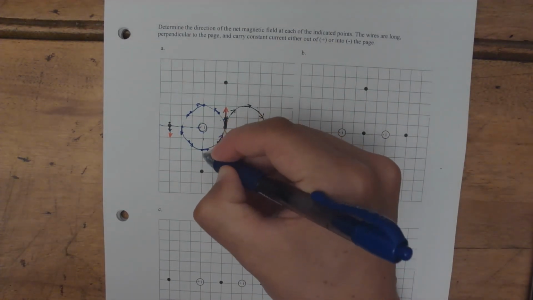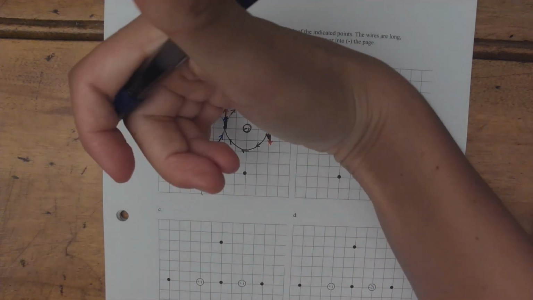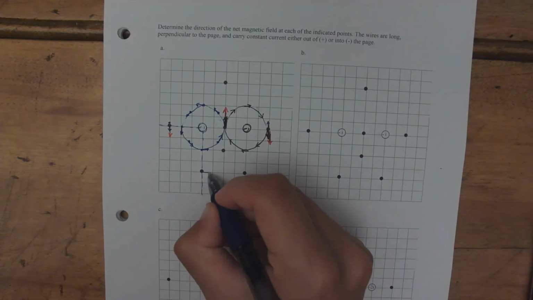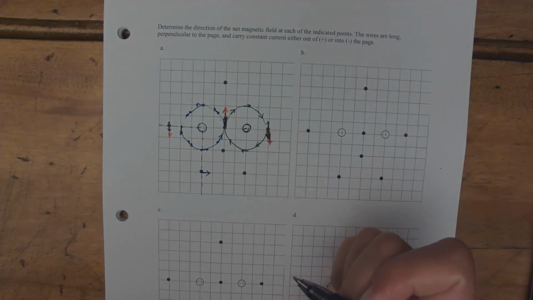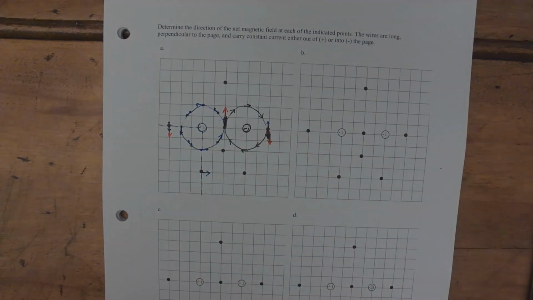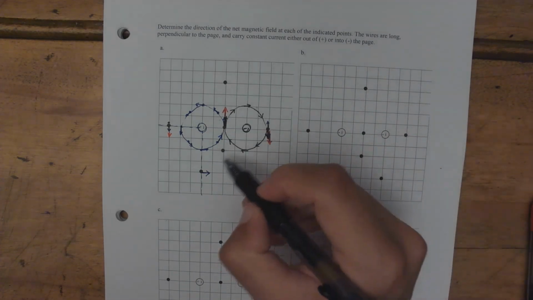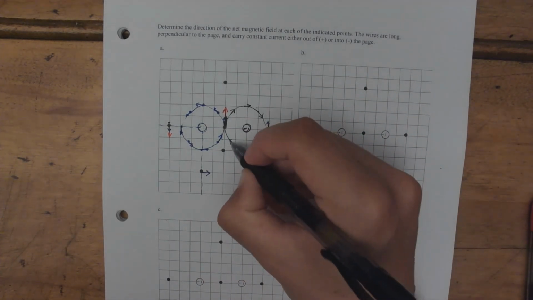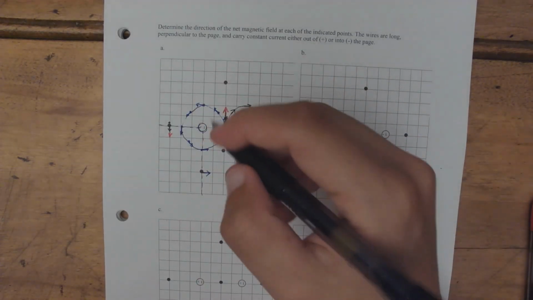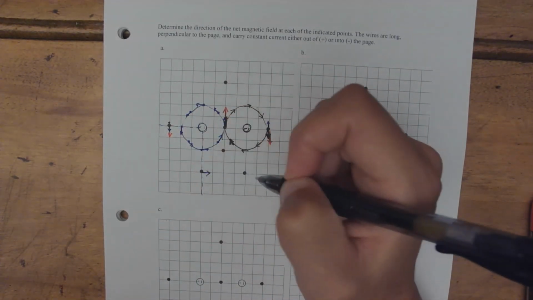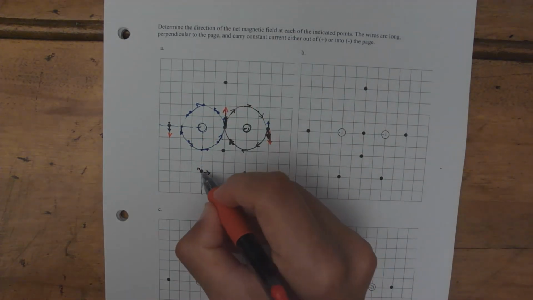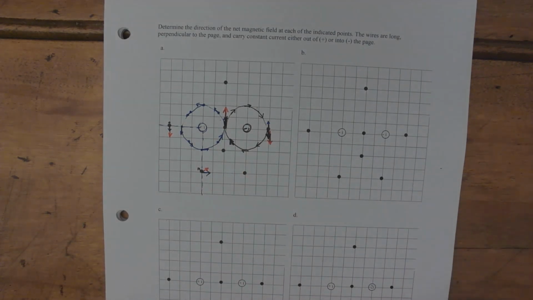If I am directly beneath this wire, the magnetic field is pointing to the right. So here we have the magnetic field pointing to the right from the wire which is carrying current out of the page. For the wire which is carrying current into the page, if we're over here, just like we were at this point on the circle, the magnetic field is going in this direction. So if we add those two vectors together, we get something like that.